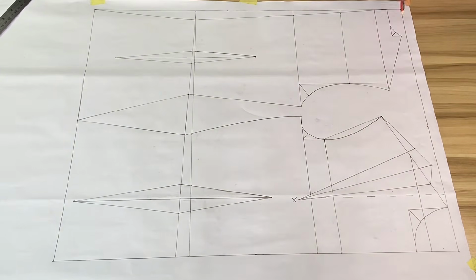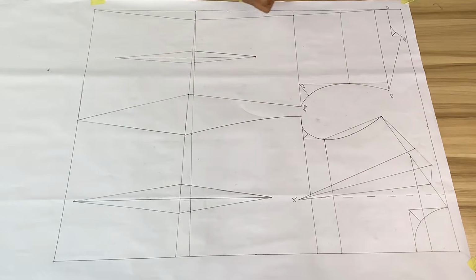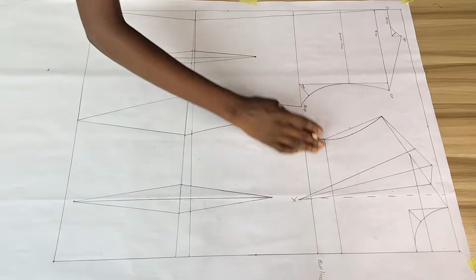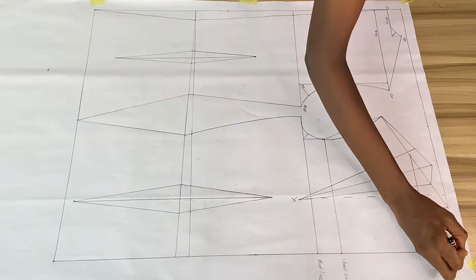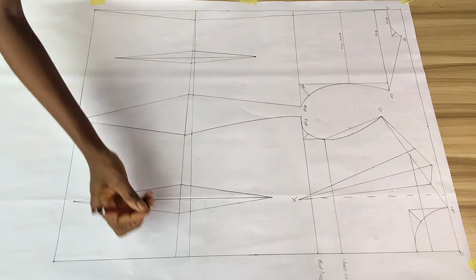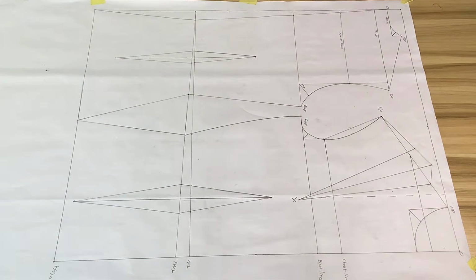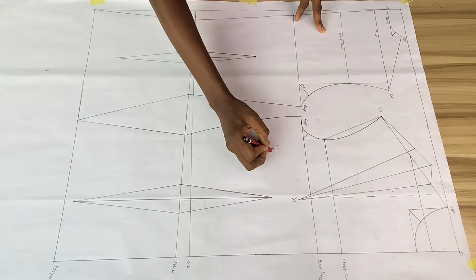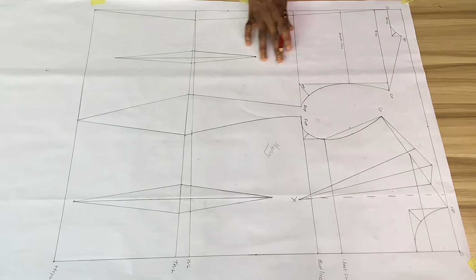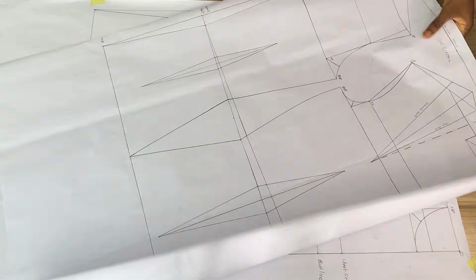So this is the final outcome. We've replicated the basic bodice pattern, and the final thing to do is to label your pattern so that when next you want to use it, you already have the idea of what each part of the pattern represents. And also, one important thing you should do is to always write your client's name on the pattern. My name is Nancy. I'm going to quickly write this on the pattern so that next time I can always identify that this pattern belongs to me.